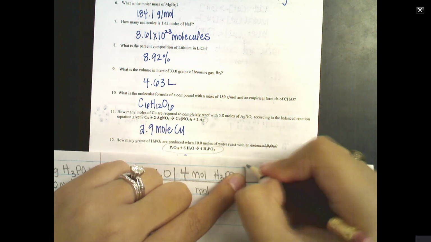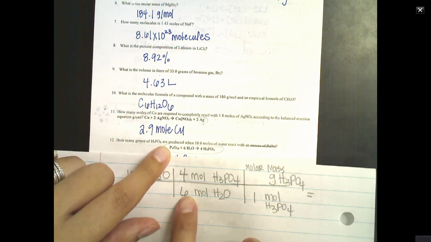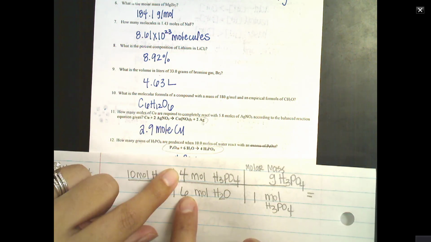Anytime we have grams, we use the molar mass, and the molar mass is always equal to 1 mole. So notice these numbers are not 1 because they came from the equation. They could be 1 if the coefficient was 1, but they might not be. This opposite of grams will always be 1. Now we just need the molar mass of this, so we get these numbers from the periodic table, add them together.